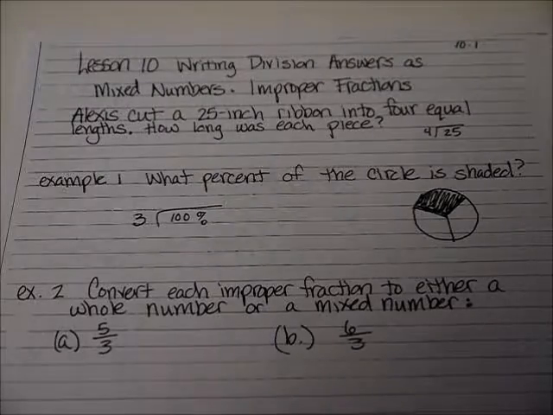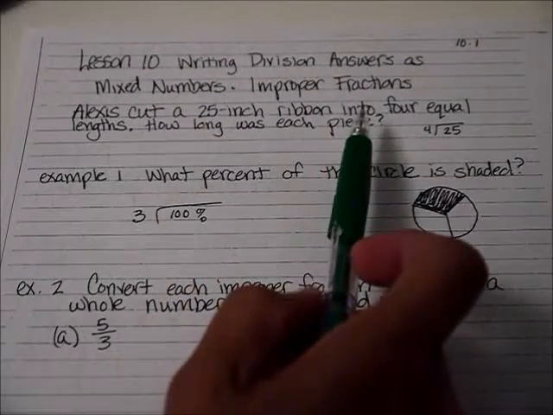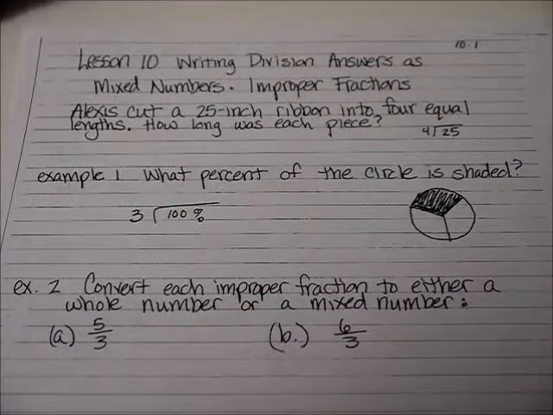Lesson 10 is titled Writing Division Answers as Mixed Numbers and then Improper Fractions.